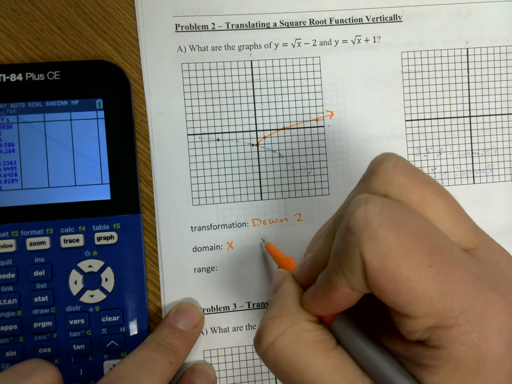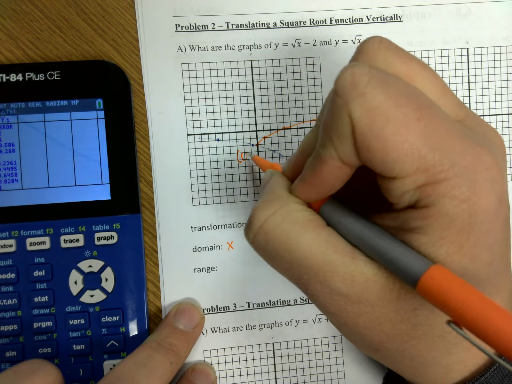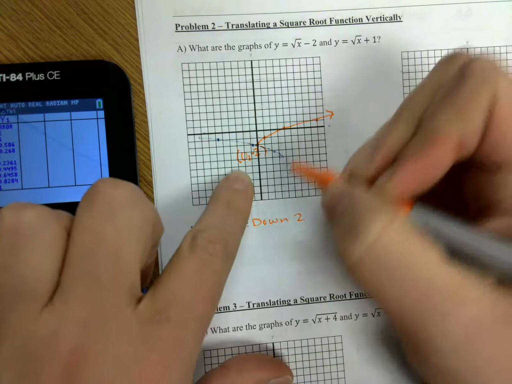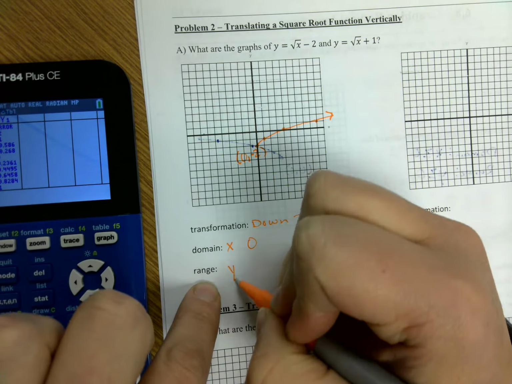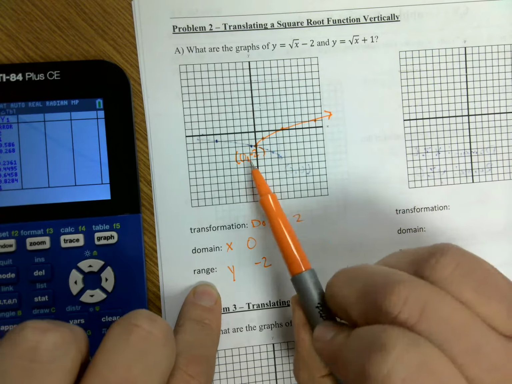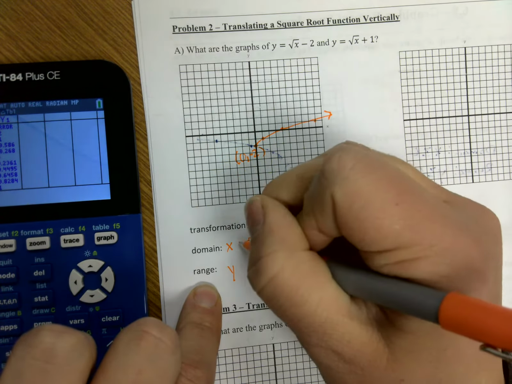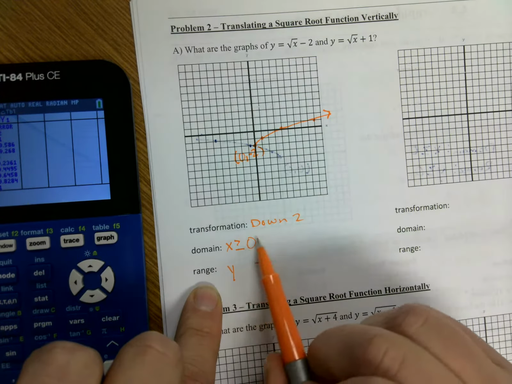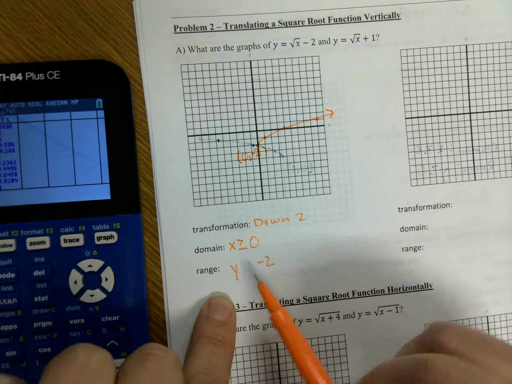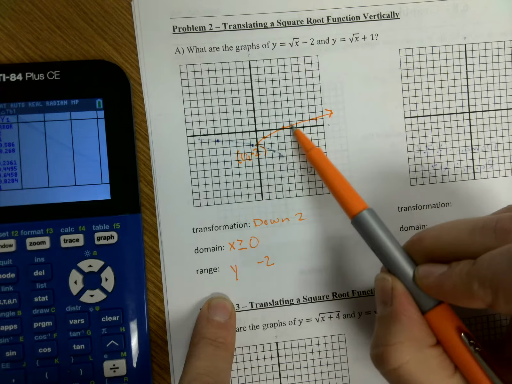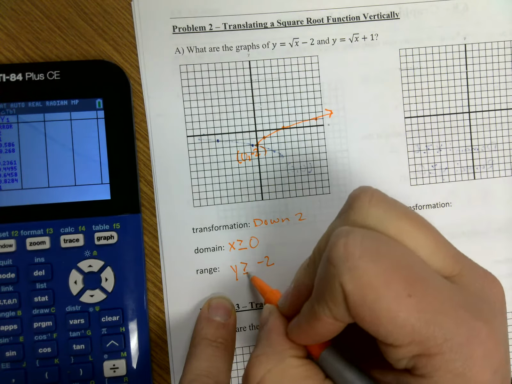My range is always with my y, and my domain is with my x. At this point, this is 0, -2. So my x value is 0. My y value is -2. So x is moving to the right. X is getting larger, moving to the right. So x is greater than or equal to, because it's saying what numbers can x be. Here, my y is moving up because my graph is going up. So y is greater than or equal to.